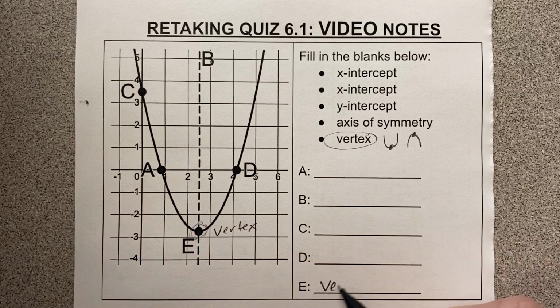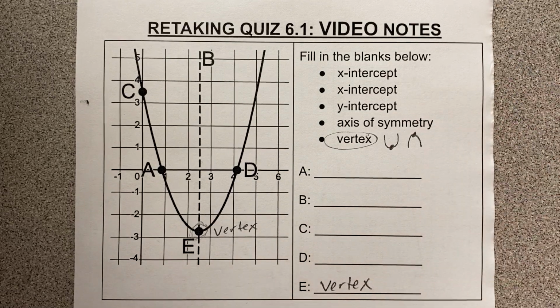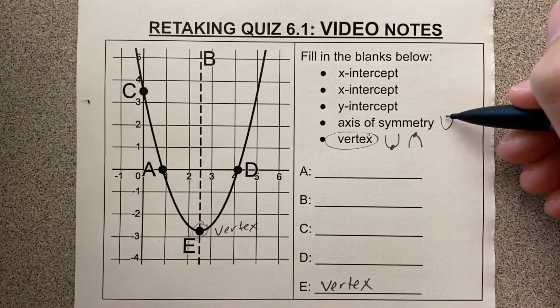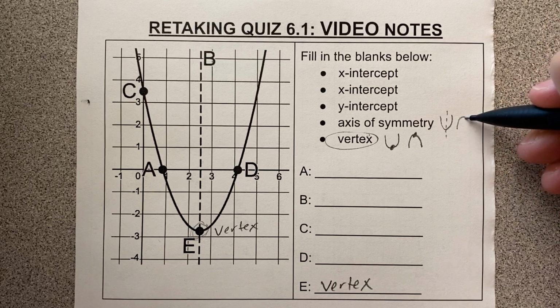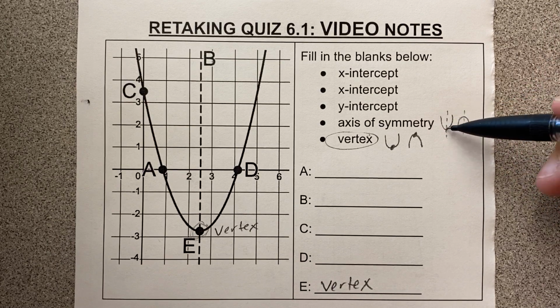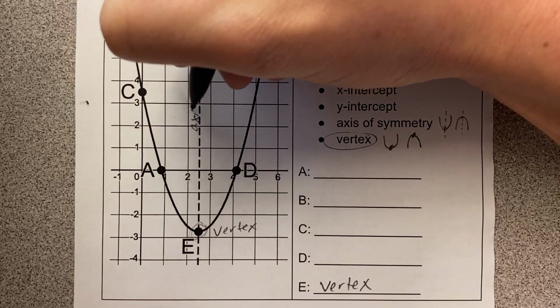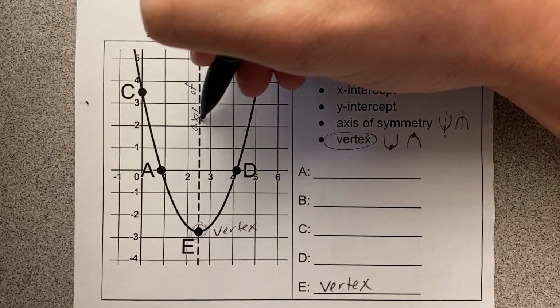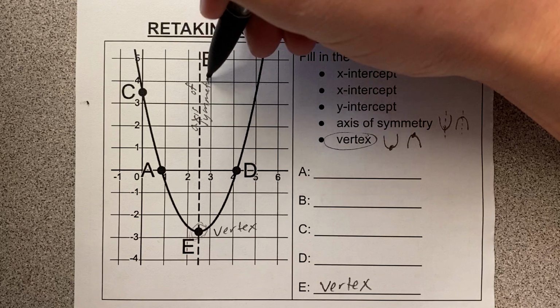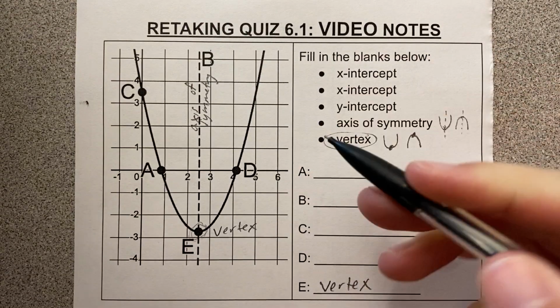So for E, vertex. And let's just work our way backwards. Axis of symmetry is the line down the middle of a parabola that splits it in half. Okay, that line goes through the vertex. In this case, this is the axis of symmetry right here, and that axis of symmetry is B.